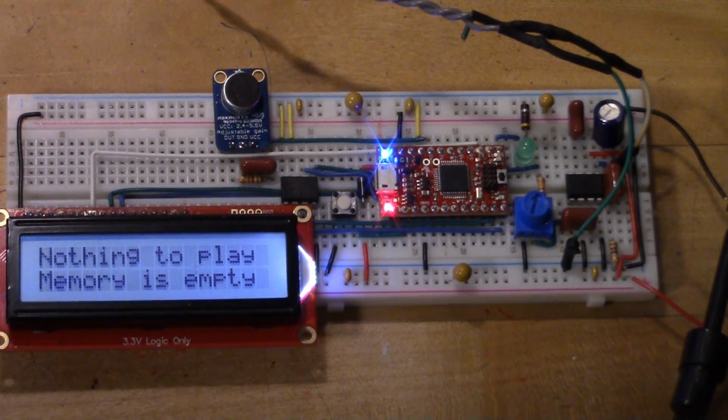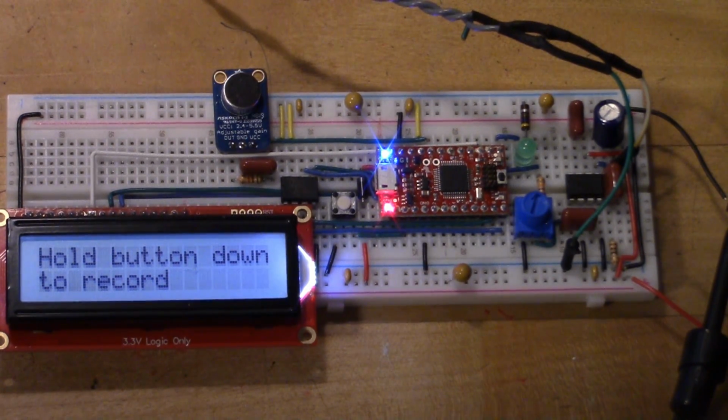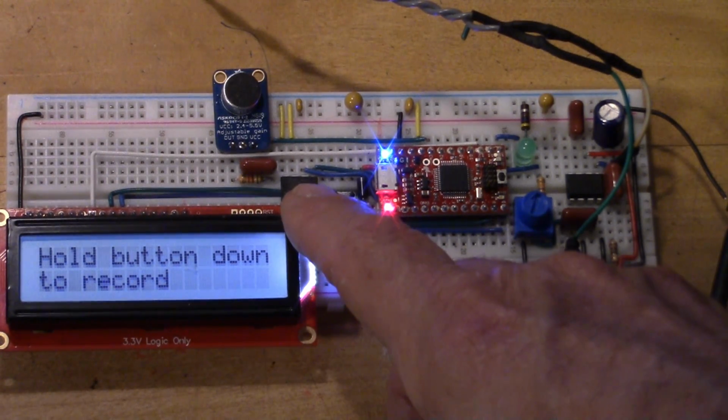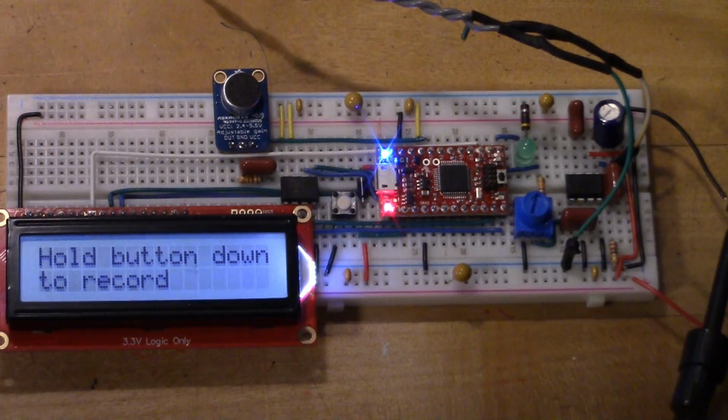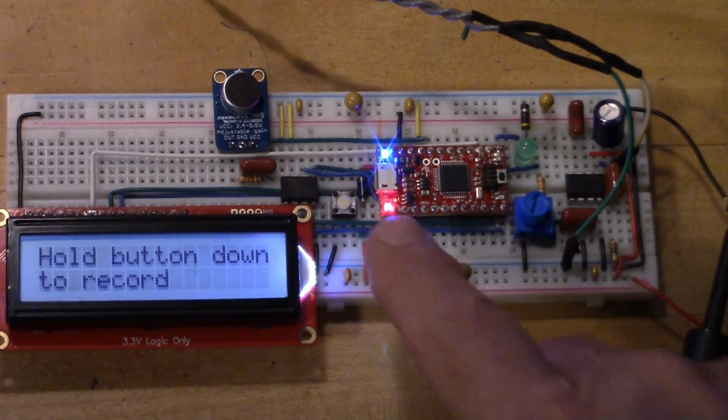If we hold down the button and release it, we get an error message saying there's nothing to play because right now the memory is empty. Here's our 32 by 8 static RAM that's controlled by SPI. If we hold down the button for more than a second, the green light will come on and we'll be able to record a message.